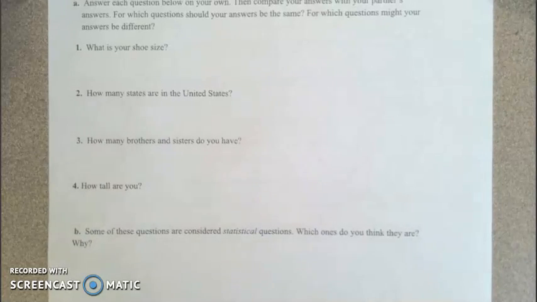Okay, so if you were here in class and you were to compare this with somebody next to you, you'll probably have a different shoe size. Okay, you'll probably have a different amount of brothers and sisters. We're all different heights. But number 2, we all should have said there are 50 states. So that's where we're going to have 3 questions that are all going to be different, but 1 question we're all going to get the same answer.